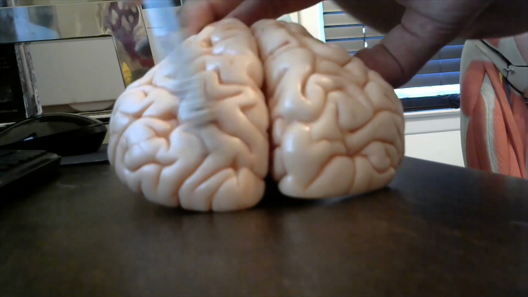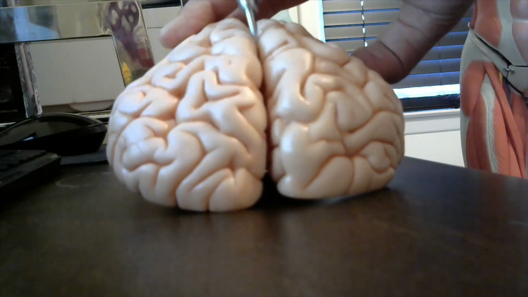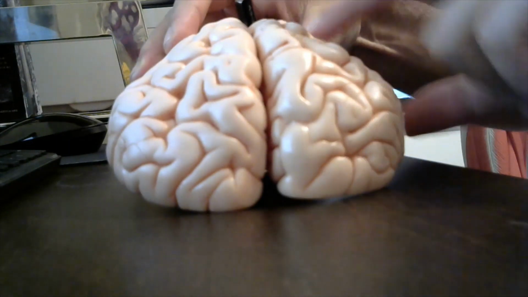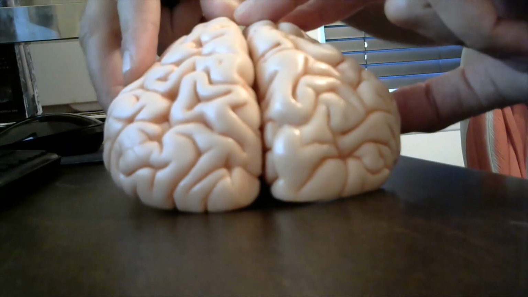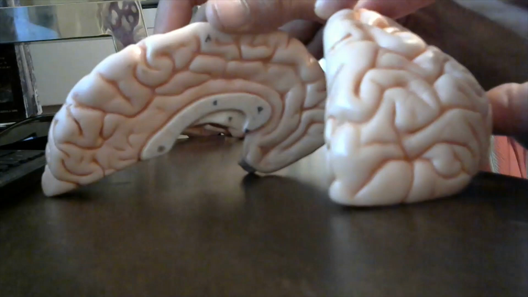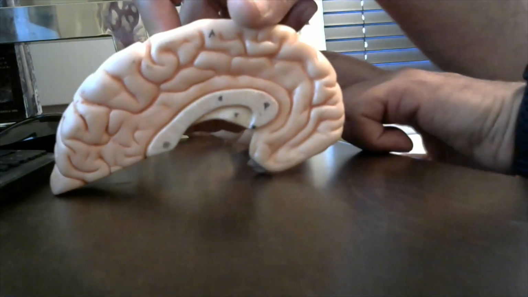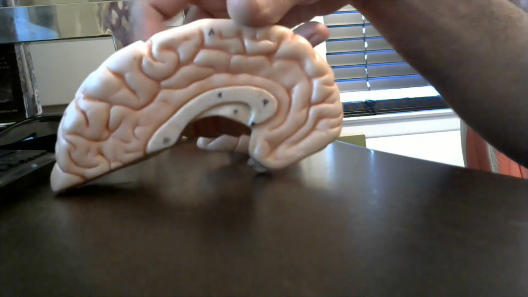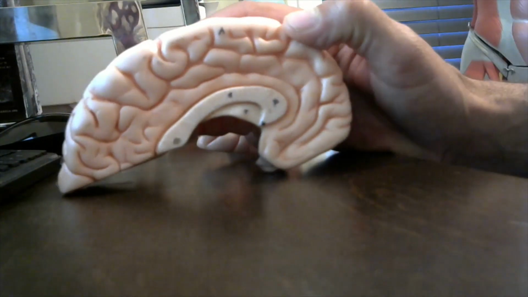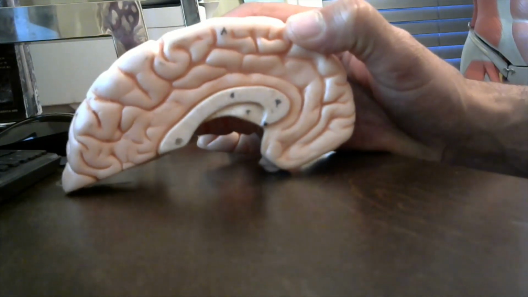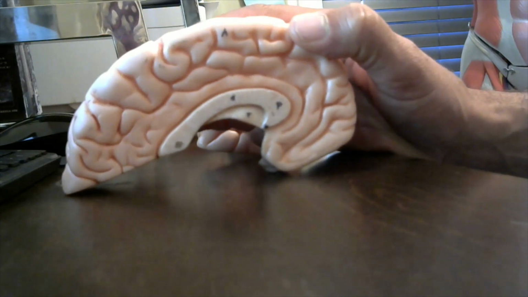I want to show you the posterior aspect first, and we can see the longitudinal fissure. And now I'm going to open up from the longitudinal fissure and show you the inner portion. So I'm going to set this aside. And now let's discuss the sulcus that separates the parietal lobe from the occipital lobe.